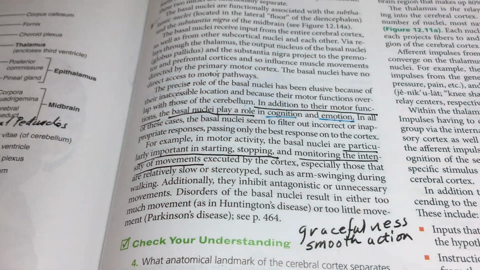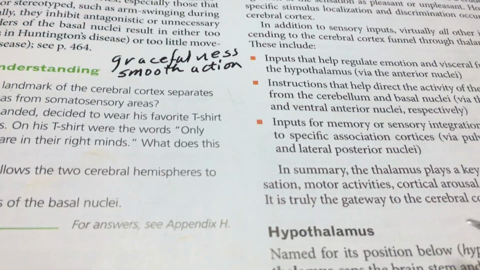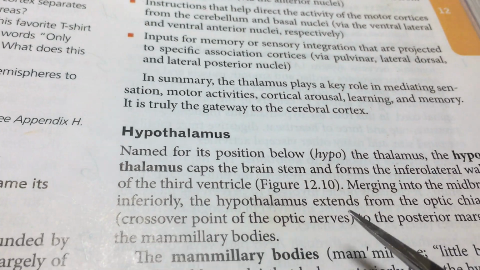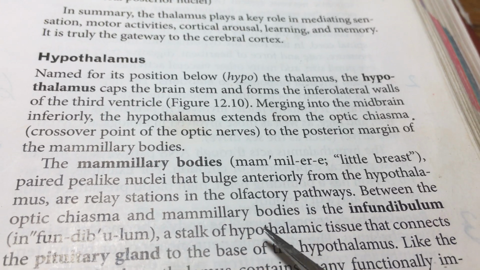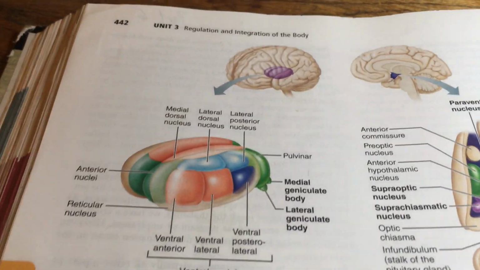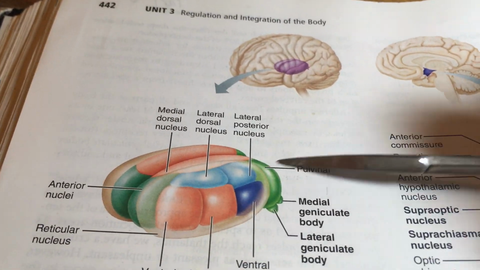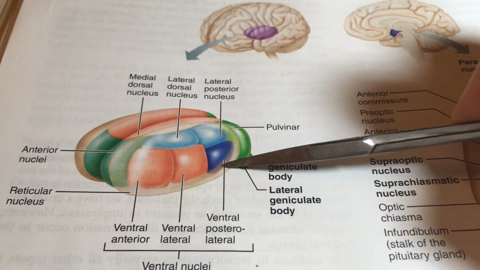Okay, so let's go over here to the next little detail, which is the hypothalamus, named for the position below the thalamus. And we have what I like to call lots of jelly beans involved here. So here we have all of these different areas.